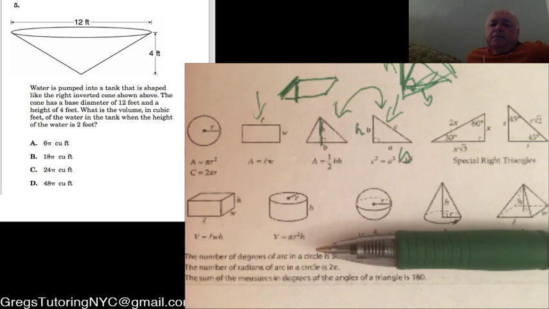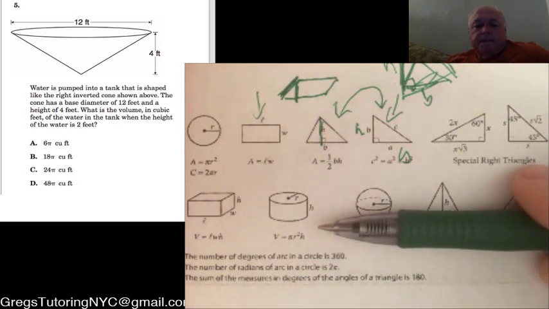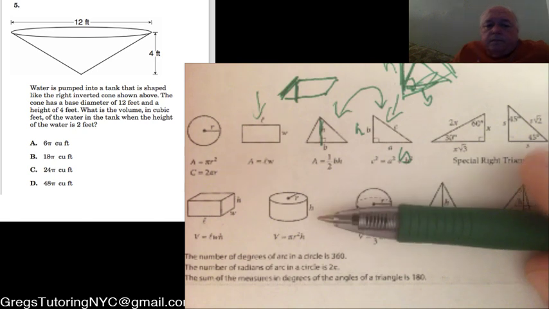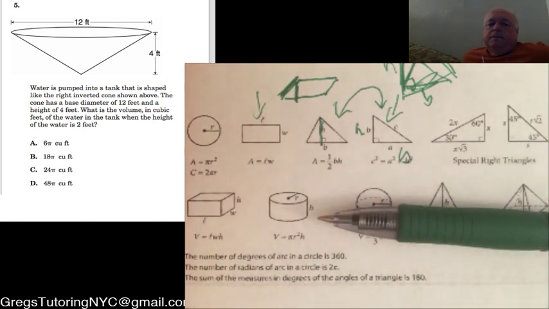It's just a way to remember that if the end has a circle, to get the volume, you multiply it by that whole height. The height's over here. So I went from the area of a circle to the volume of a cylinder.